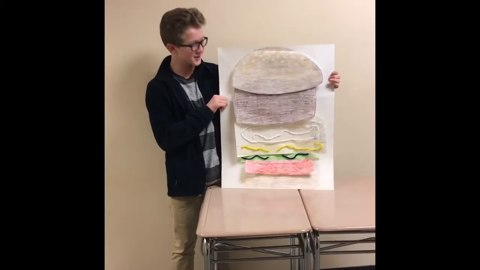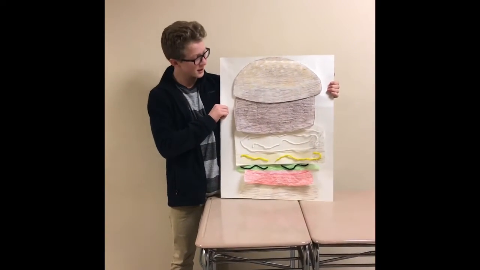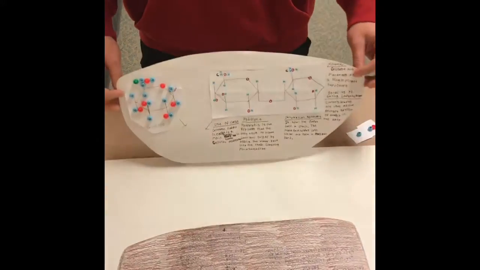This is a hamburger. This is going to represent our 4 macromolecule model. All right, my macromolecule was carbohydrates, and this is represented as the bun of our model.